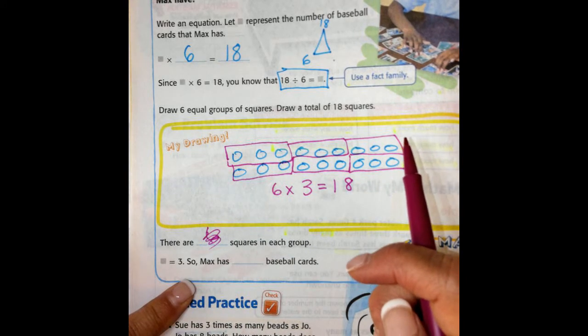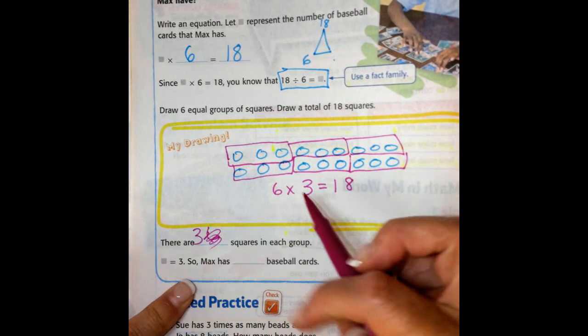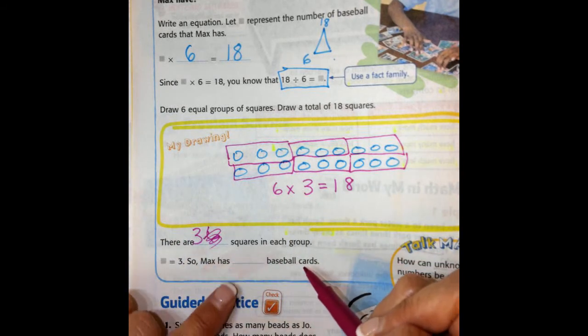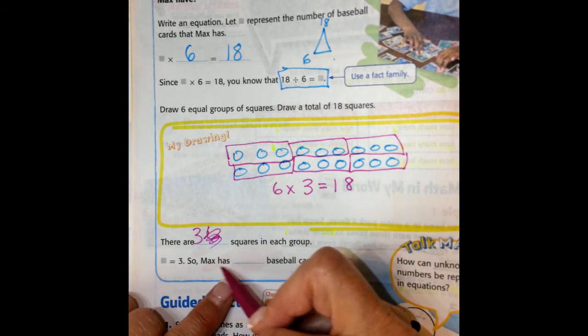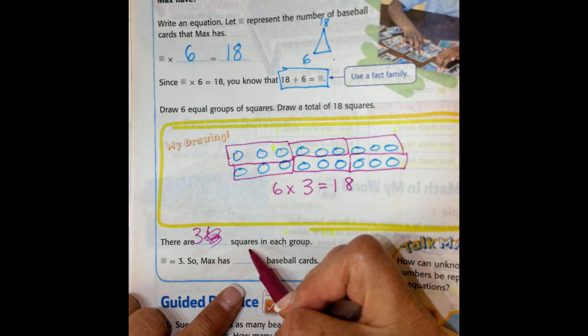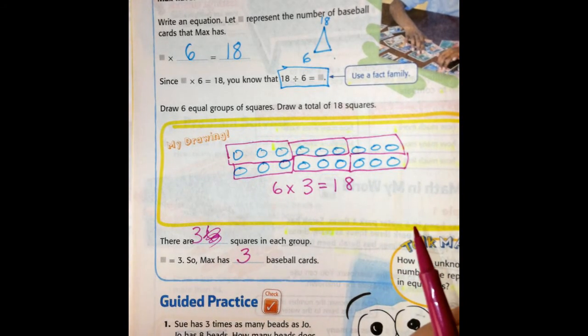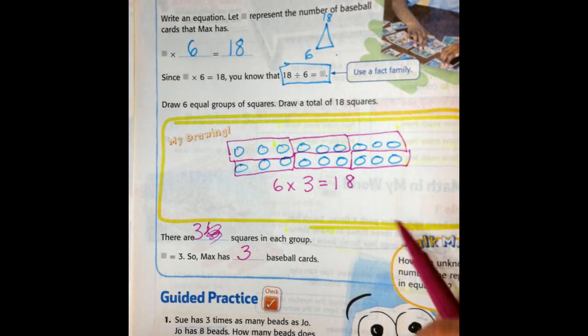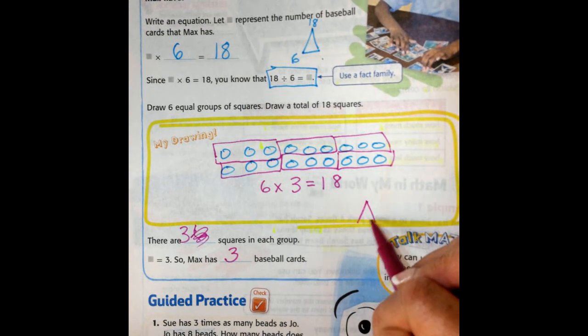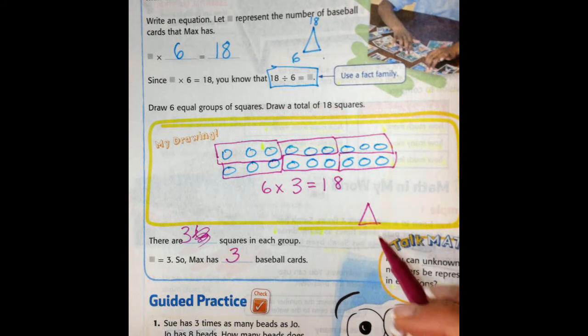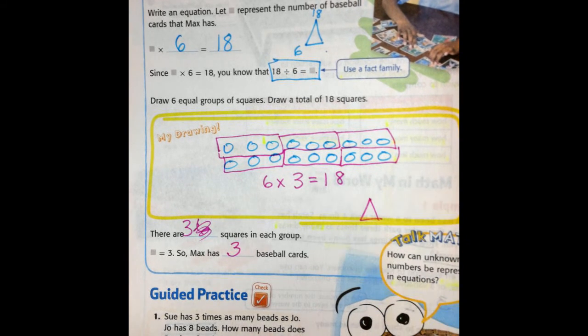There are 3 squares in each group, or circles in my case. So Max has a total of only 3 baseball cards. So make sure that you're looking for those fact families to help you find the answers.